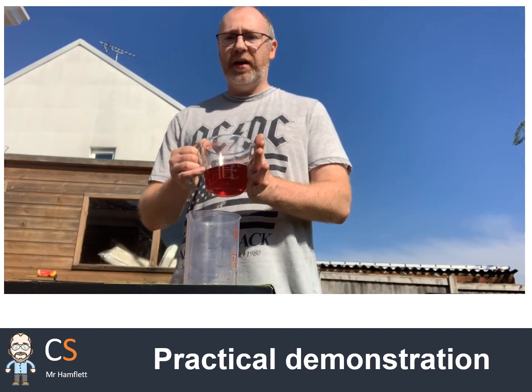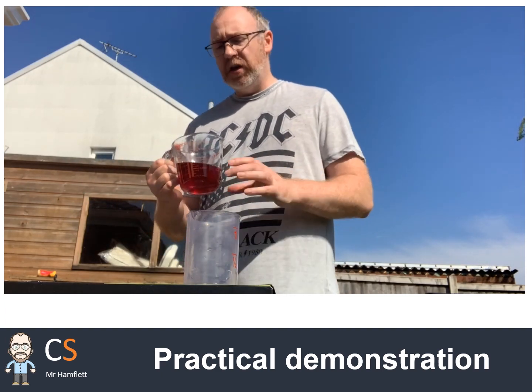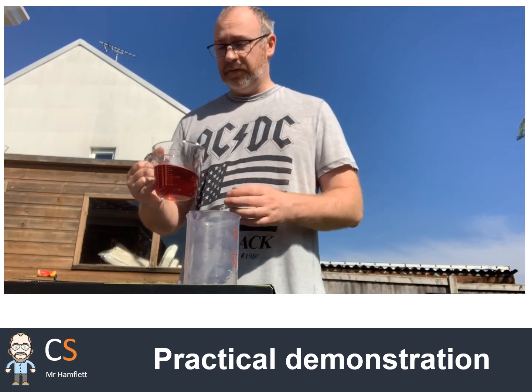Now here I've got a jug of red dyed water. This is representing data I want to send or receive, should I say, from a website. Let's say Netflix, so let's say I'm downloading a film off Netflix. Films are quite big files, so there's going to be quite a lot of data I need to receive.